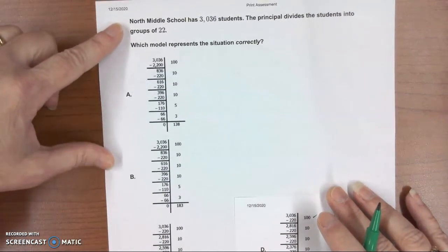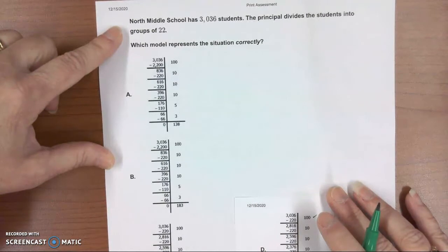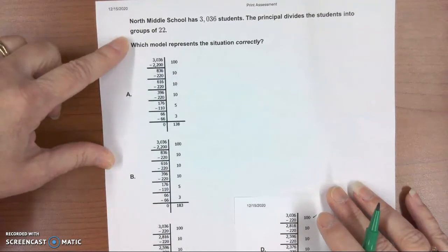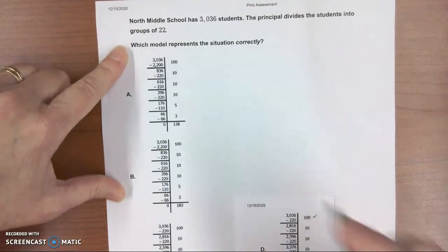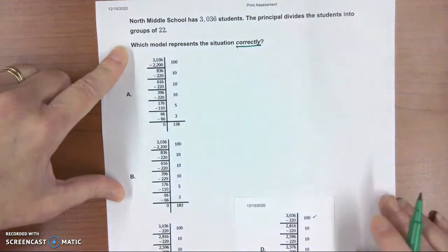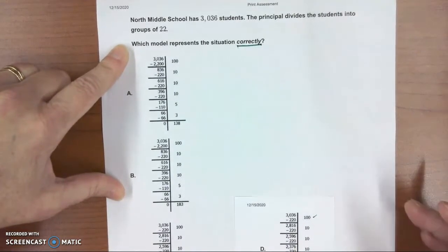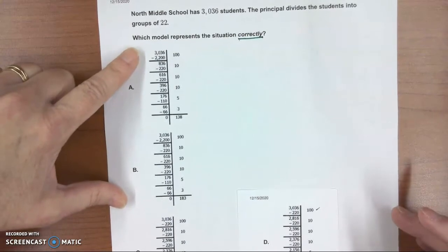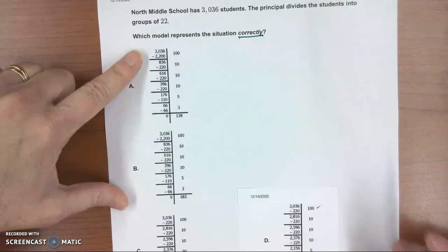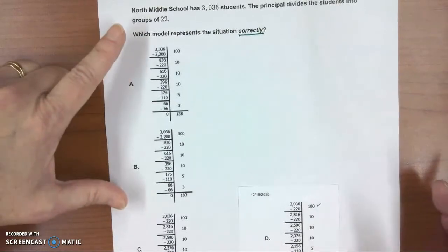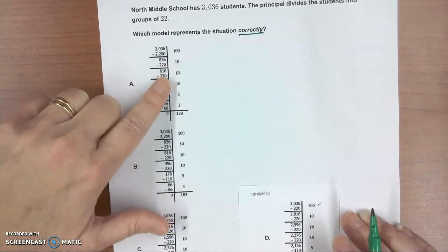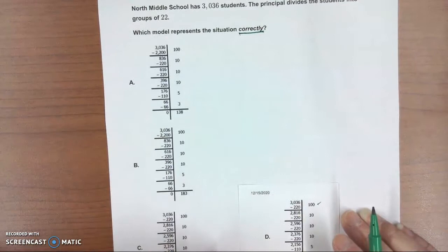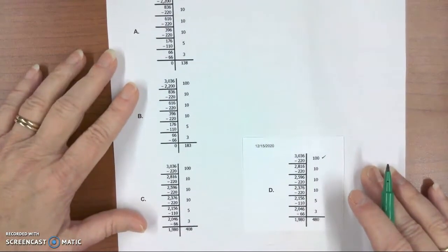North Middle School has 3,036 students. The principal divides the students into groups of 22. Which model represents the situation correctly? So we have to understand that division is also repeated subtraction. You could subtract 22, 22, 22, 22, or in this instance, we're subtracting groups of 22. In all of these models, we're subtracting groups of 22.